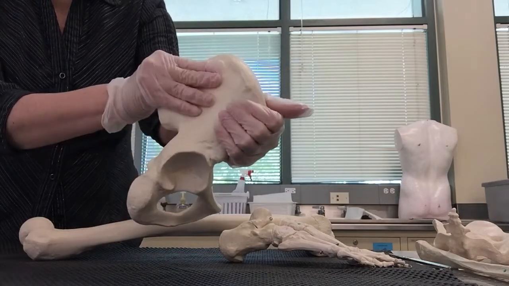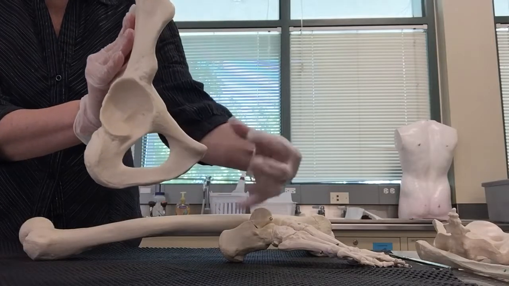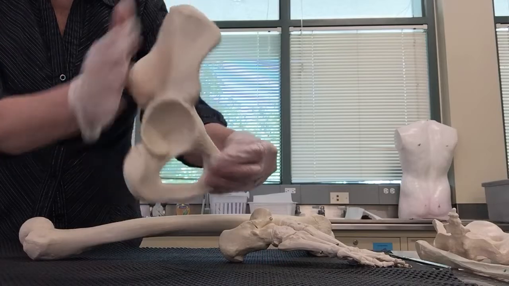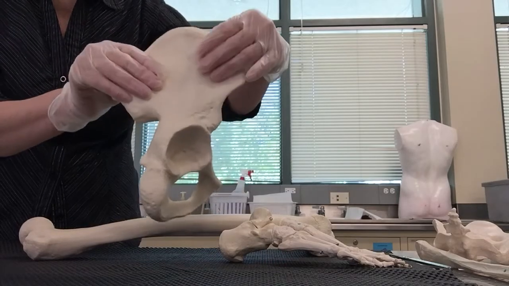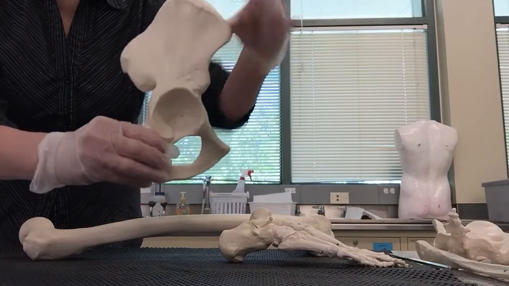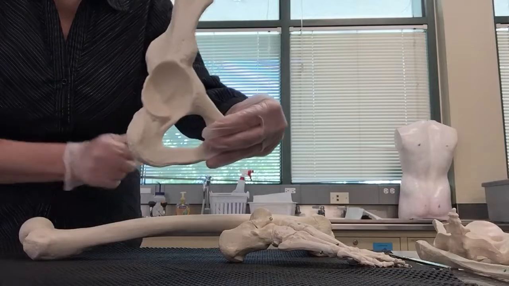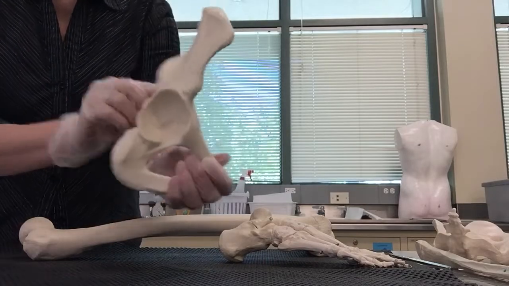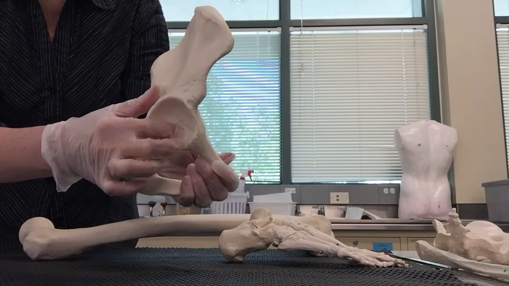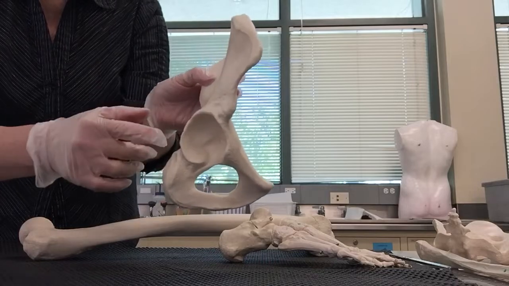This upper part is ilium. Anterior part is pubic and ischium. So ilium, I'm holding it by ilium right now. Ischium, now I'm holding it by ischium, and pubic. Now this socket over here is called acetabulum, and this is where the hip joint is formed.